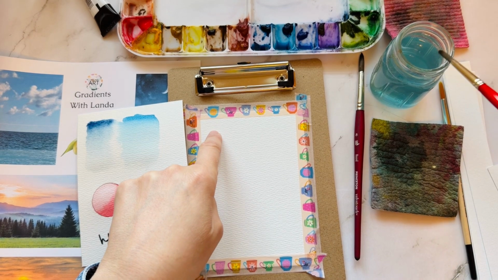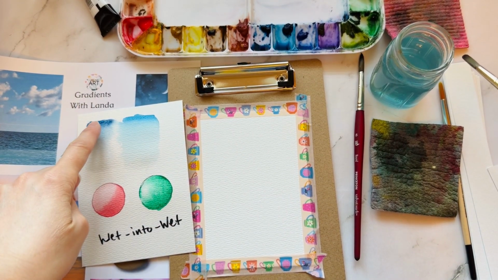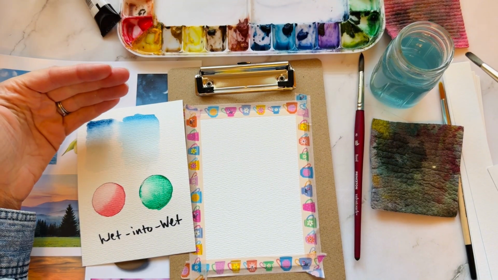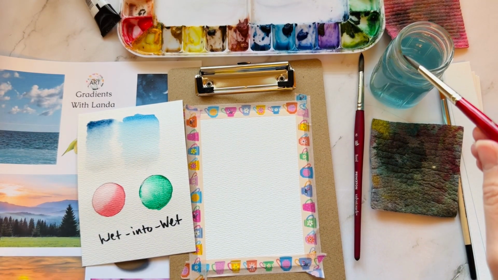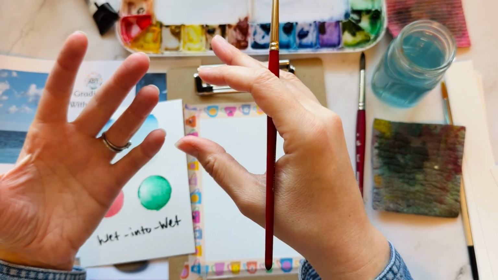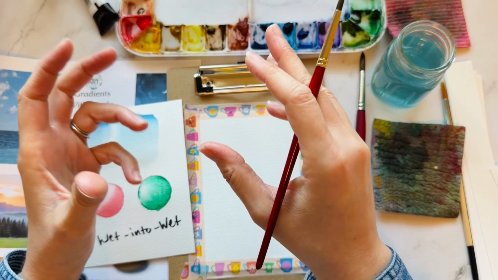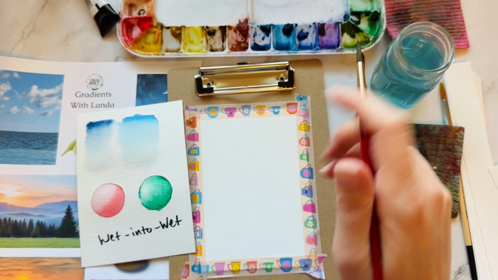So the trick here is that you're going to move a little bit quicker. You're actually going to start with that dark line, and then you're going to use water to blend that out. So if you've ever used one of my watercolor kits, you might have read part of the directions, or one of the steps says, blend it out with a clean, damp brush. That is very key for what we're about to do.